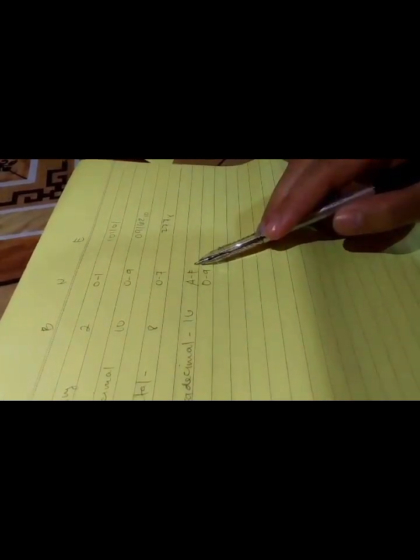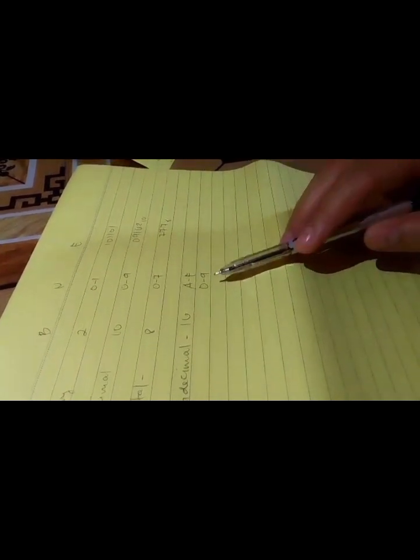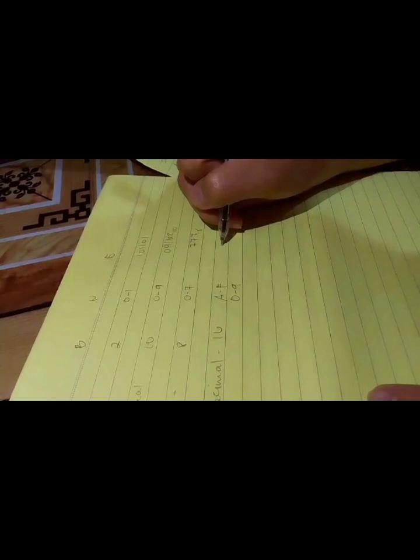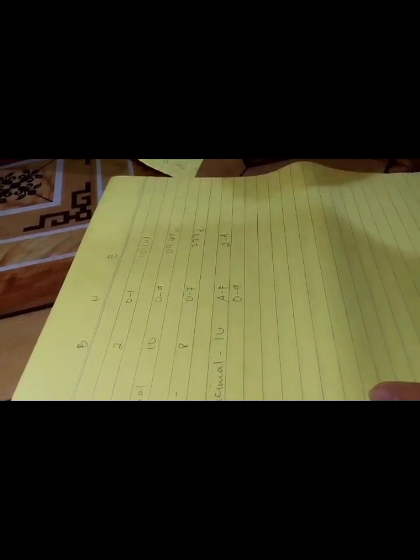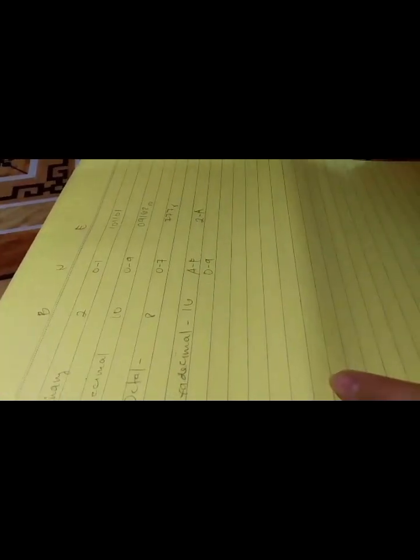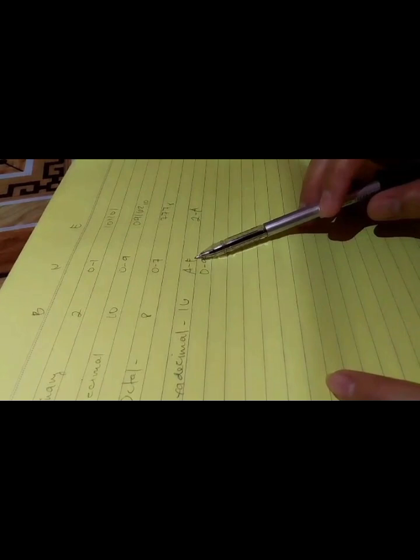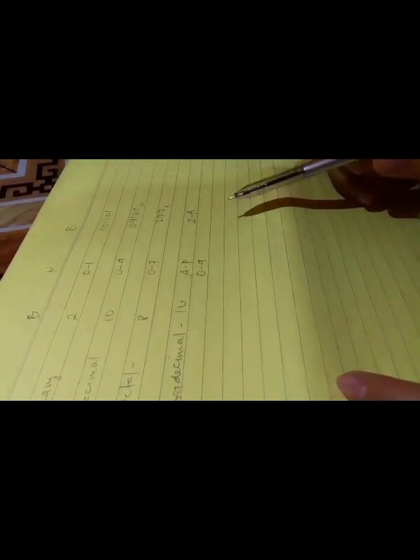So basically, ang A to F and 0 to 9 is magiging example nito ay 2A. Notation, ang A to F ay magiging 10 to 15 pag numbers. Remember the four basic number systems.